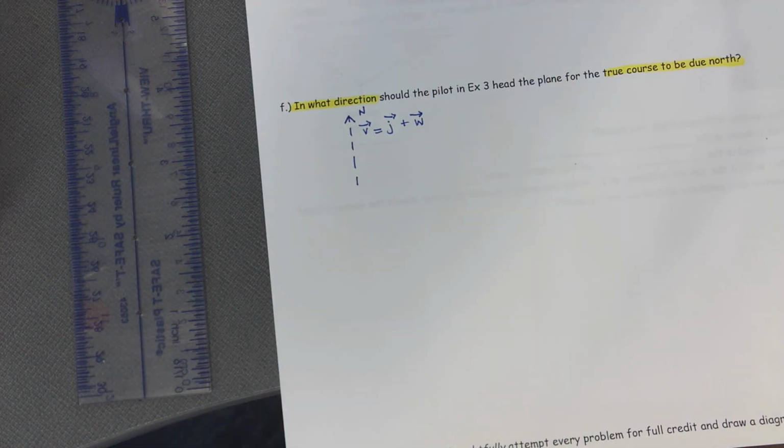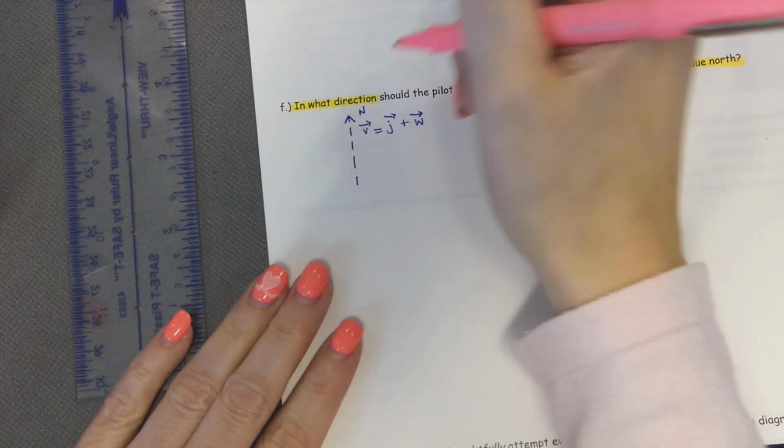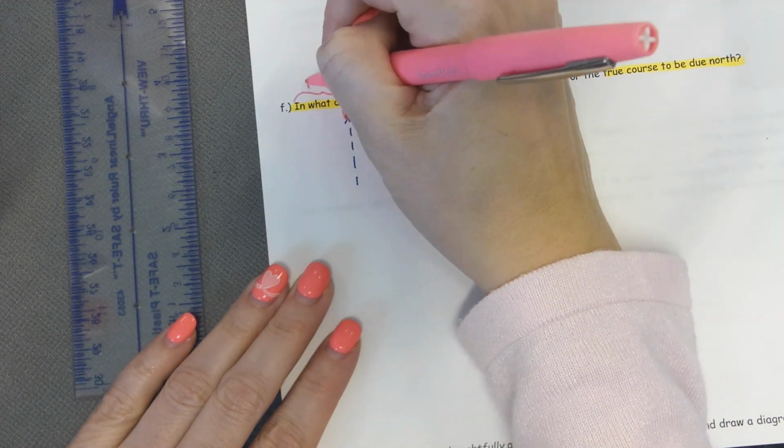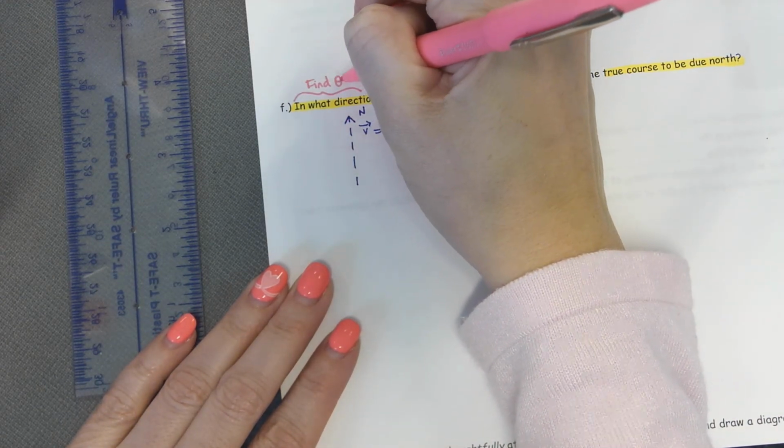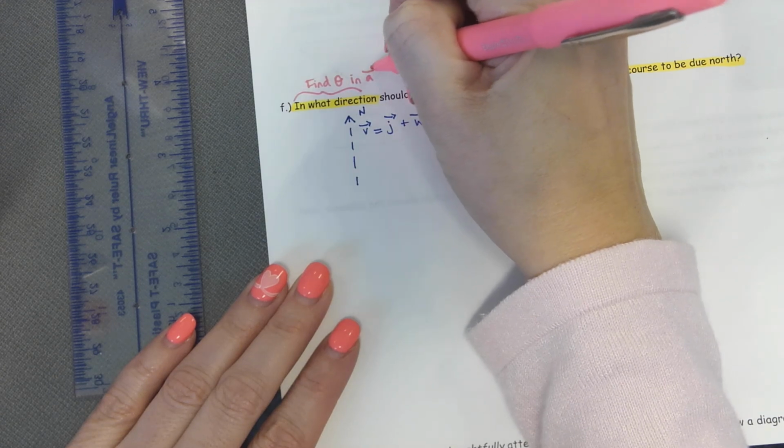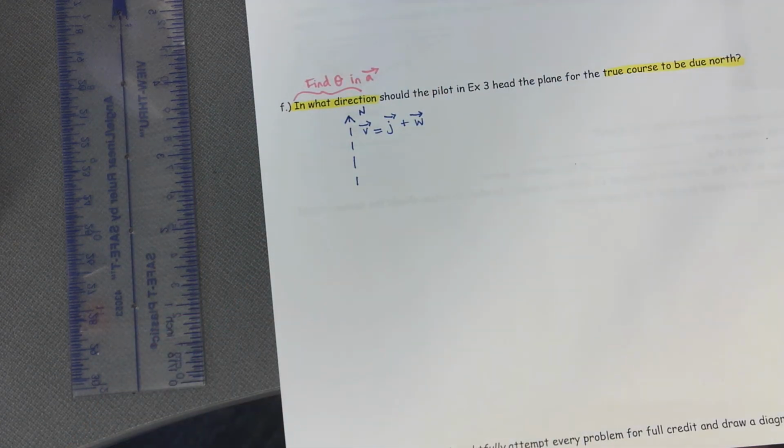If they're asking you in what direction, you are going to find theta for the airplane. So you're going to find the theta in the airplane vector. Okay, so the wind is going to stay the same.